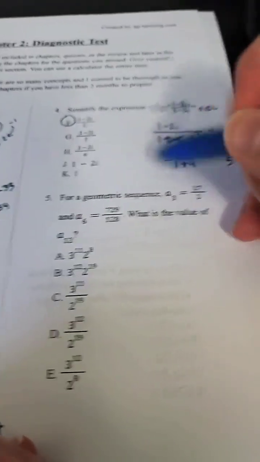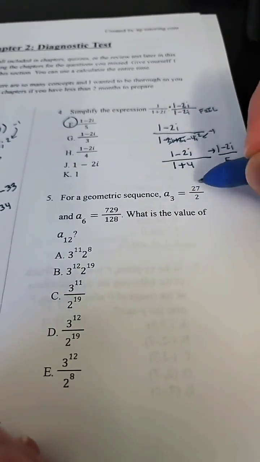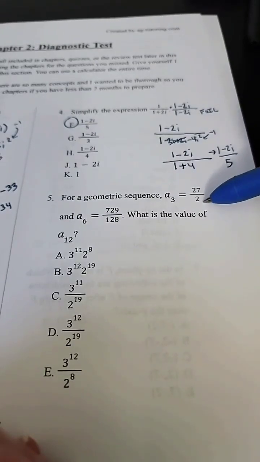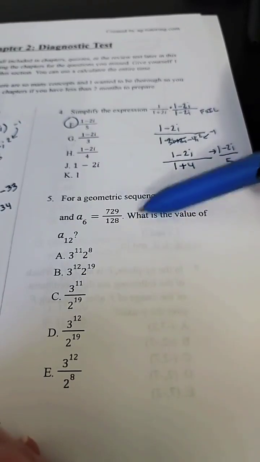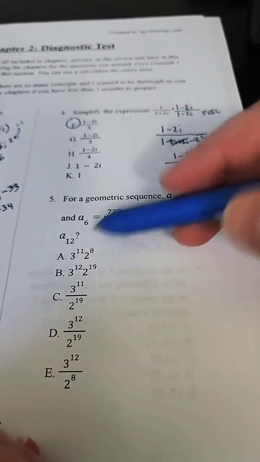So then let's go to number 5. For a geometric sequence, A3, meaning the third number in your list, in your sequence, is going to be 27 over 2. And then A6 is equal to 729 over 128. What is the value of A12? So we're trying to find out what A12 is.